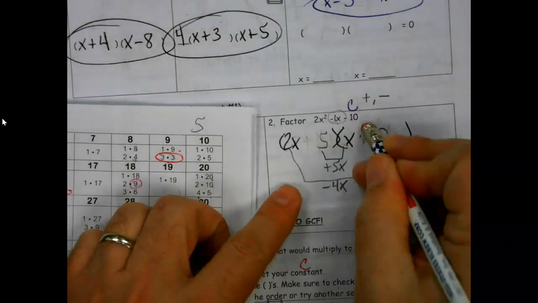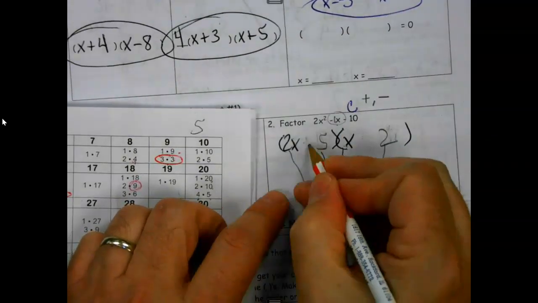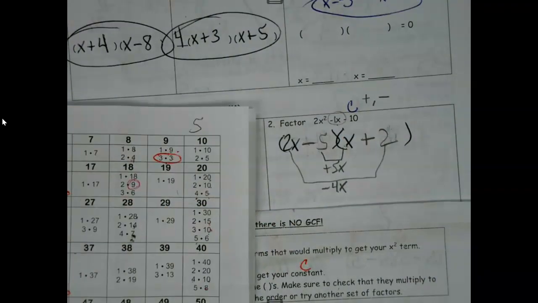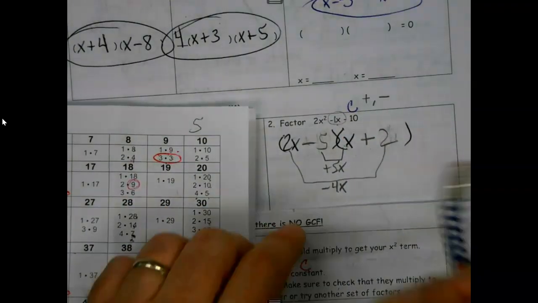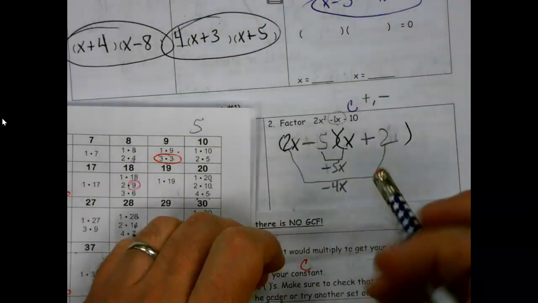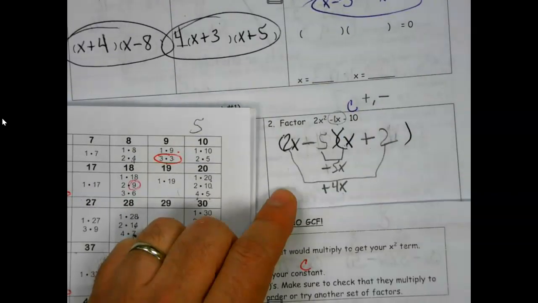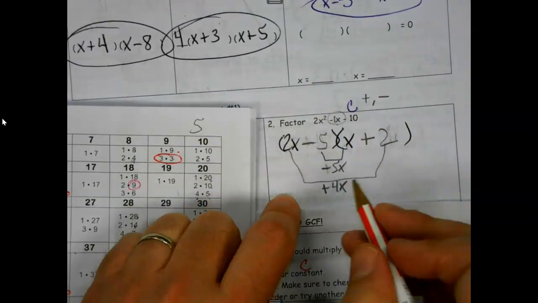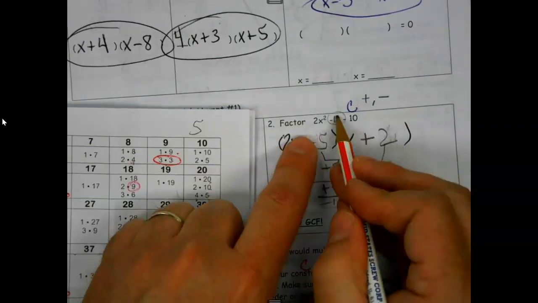So I got one last thing I can do. You can change the signs. You can change the numbers. We just keep rotating them until we find a way. Negative 5, positive 4, that equals negative 1. That's what I want.